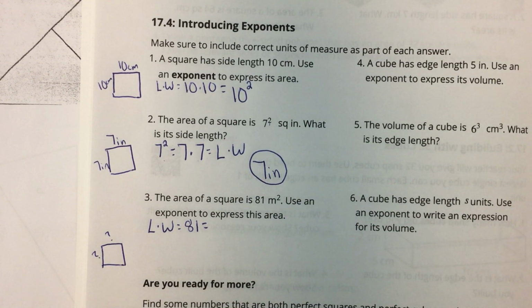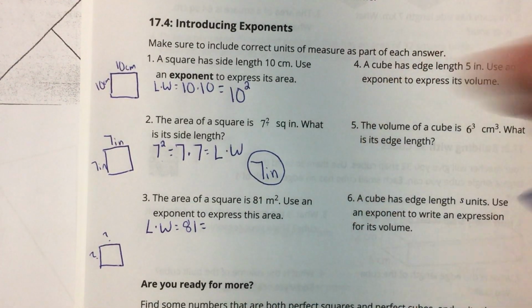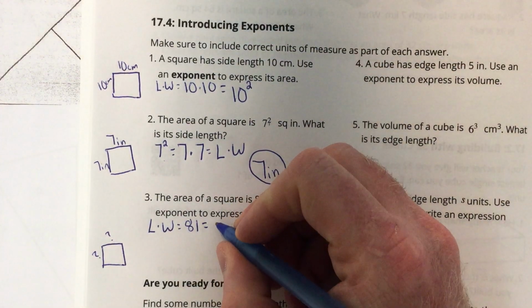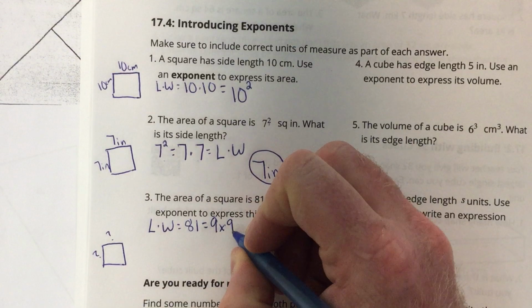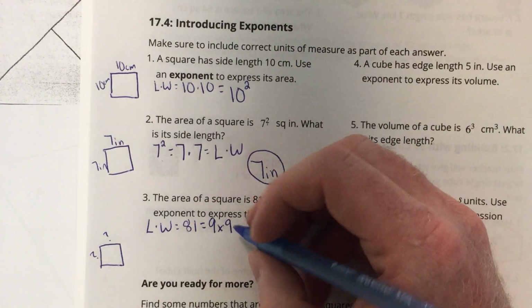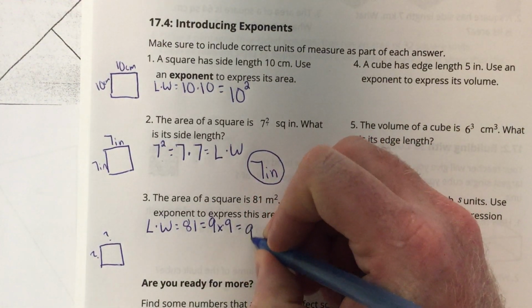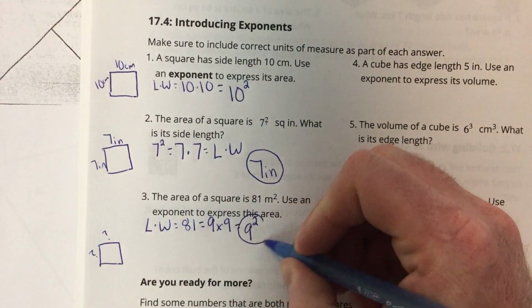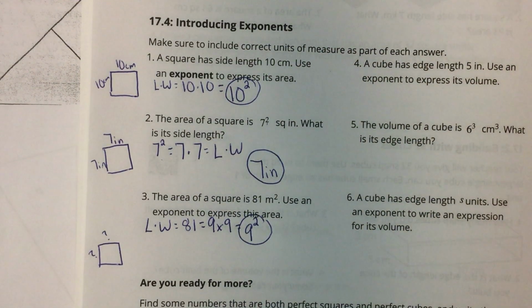I'm thinking, does 2 times 2 work? Does 3 times 3, 4 times 4, 5 times 5? That's what I'm kind of running through in my head right now. I know 5 times 5 is 25. That's way too small. 7 times 7 is 49, that's way too small. 8 times 8 is 64, that's still too small. 9 times 9 gets me 81. So to get that 81, I'm doing 9 times 9. All right, so how do I express that with an exponent? 9 times 9 is 9 to the second power. This is how I would express that with an exponent. Any questions on that one?